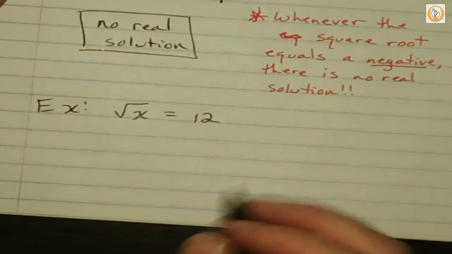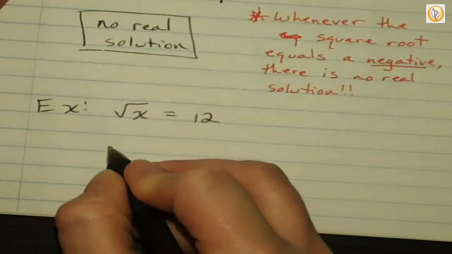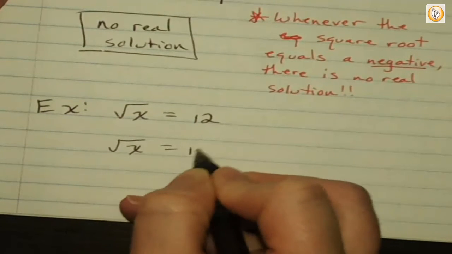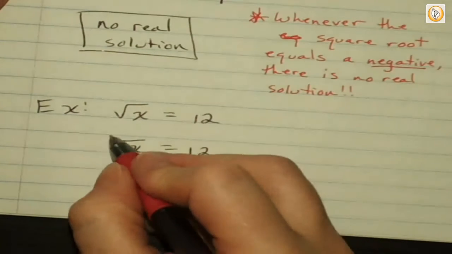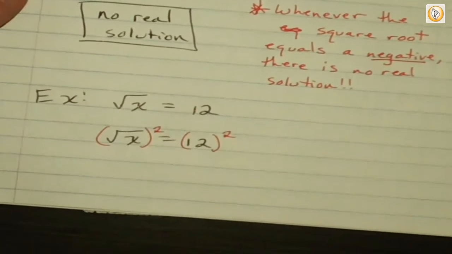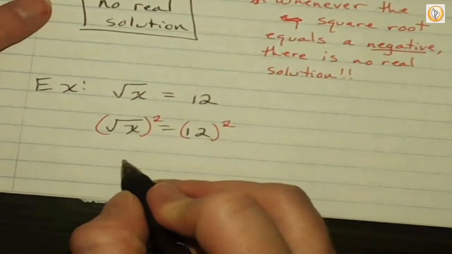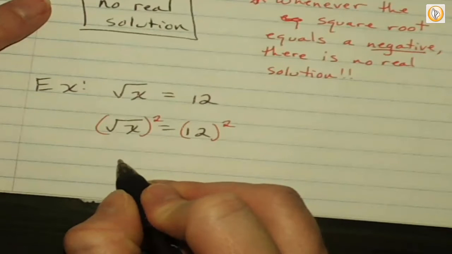Let's see, Izzy. How do I solve this? You square what? There you go. All right, so what's my answer?